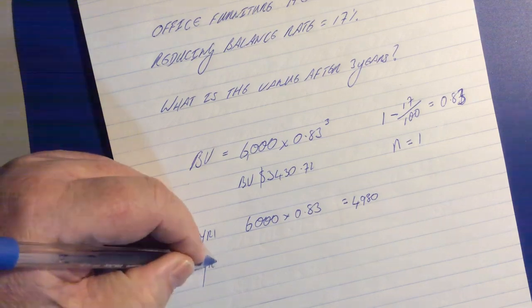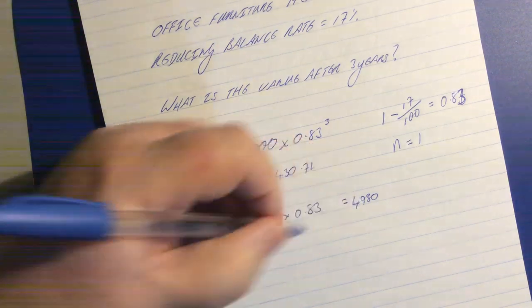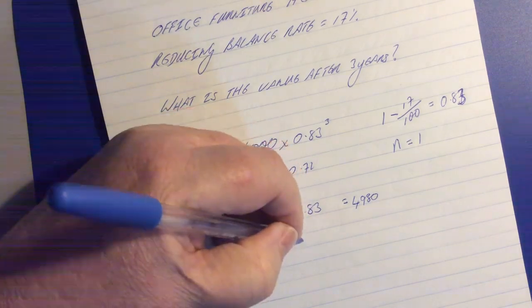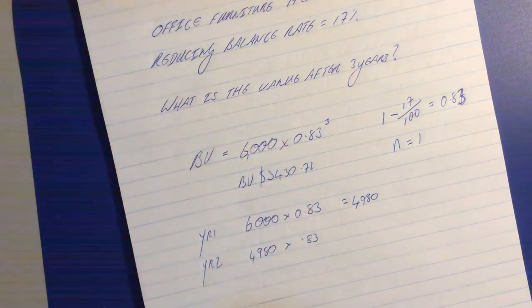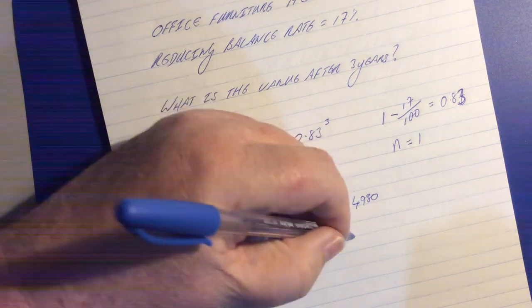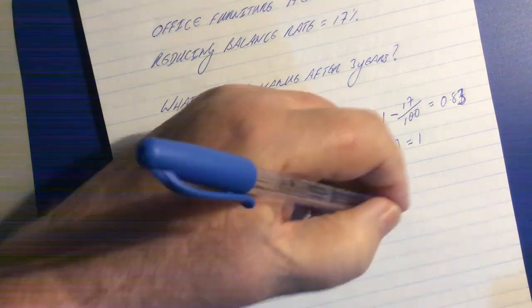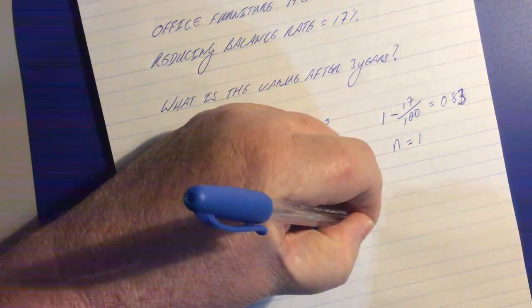Okay, so that's year 1. Now, year 2, we're going to take this number, 4,980, and we're going to multiply it by this. You can see why this is regarded as a handy shortcut. So 4,980 times 0.83, and that gives us 4,133.40.